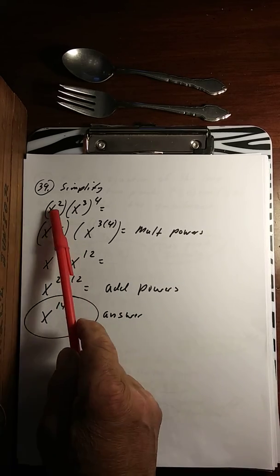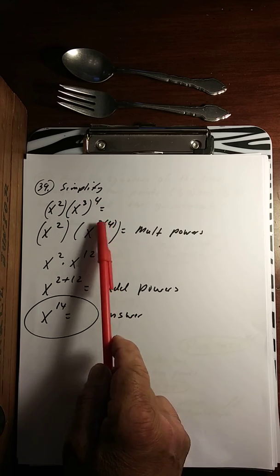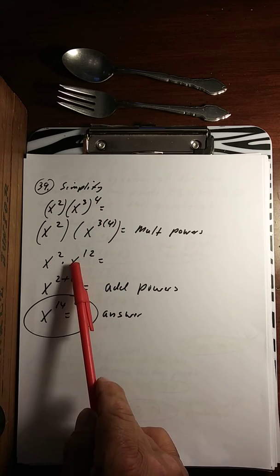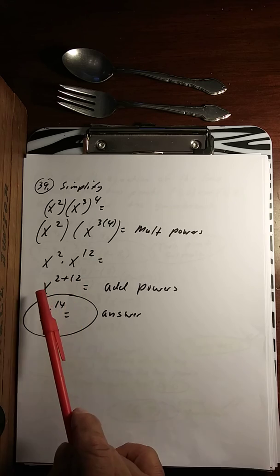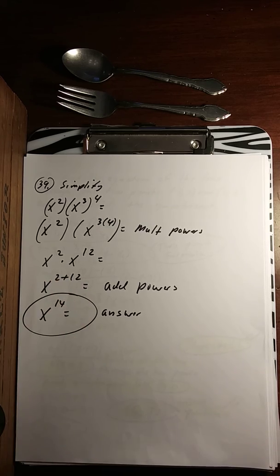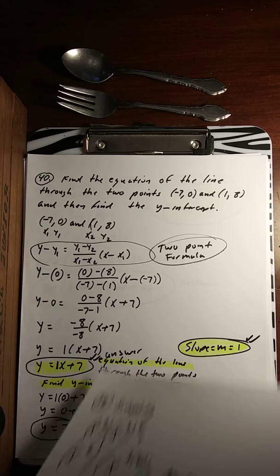Simplify this. x squared, write it down, and 3 times 4 is going to be 12. x to the second, x to the 12. Add the powers, x to the 14. 2 plus 12 is 14.